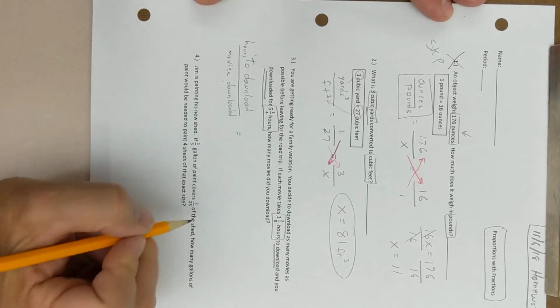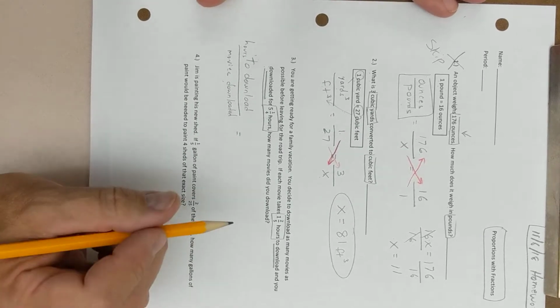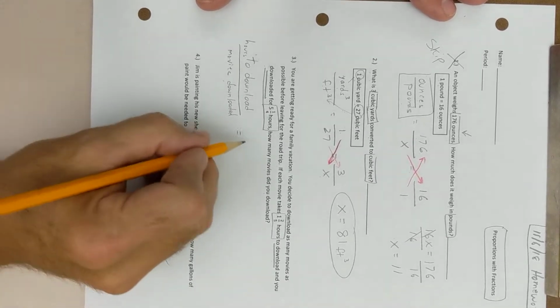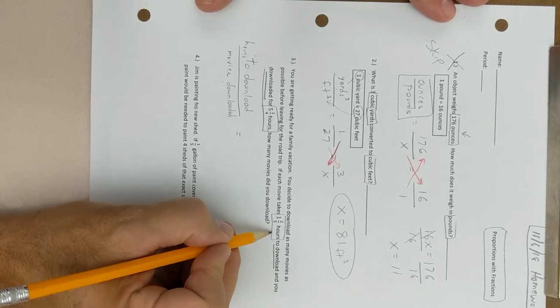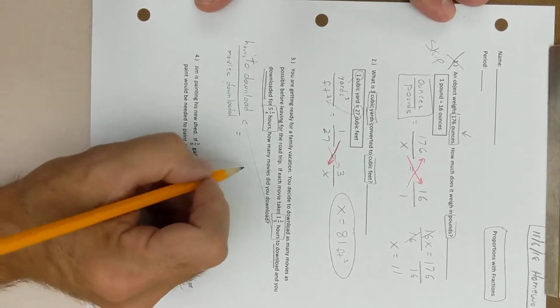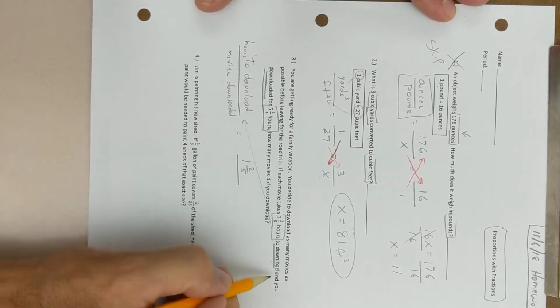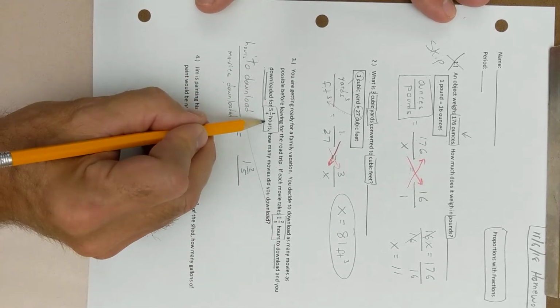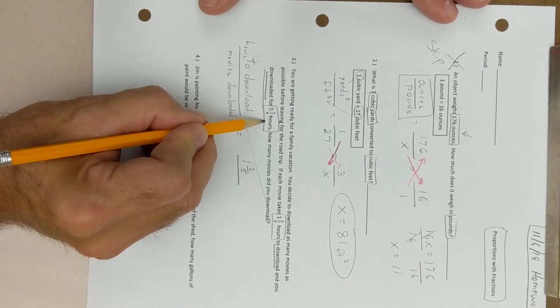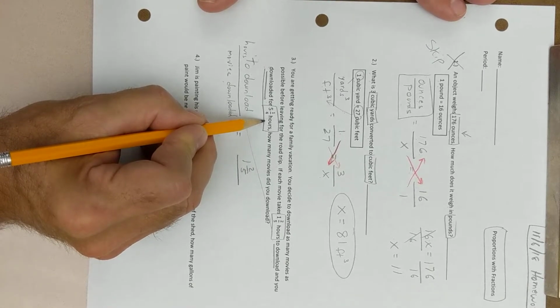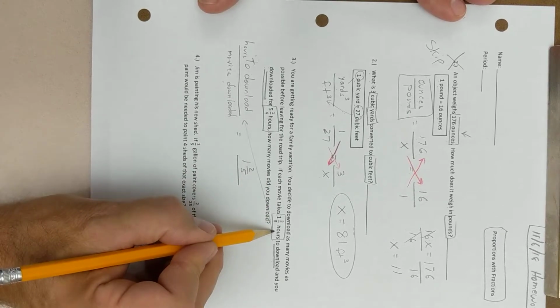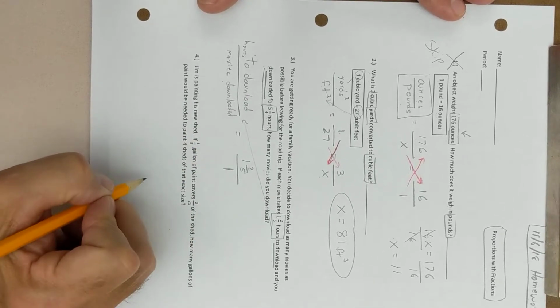Okay, so here we go. The first number is hours to download. It goes on the top. That's 1 2/5. Each movie takes this long. How many movies? 1.